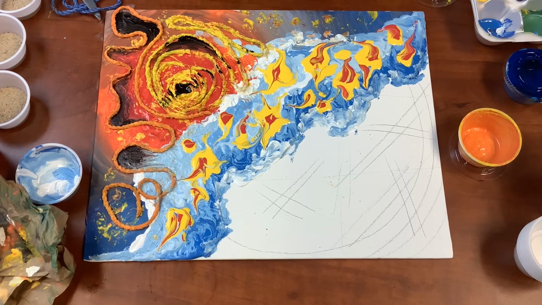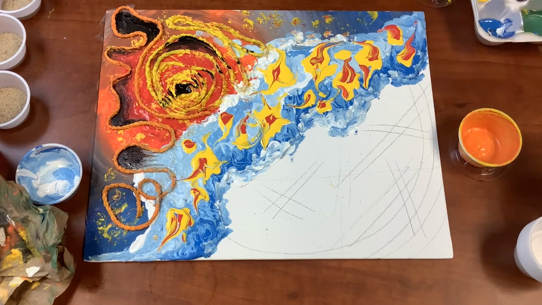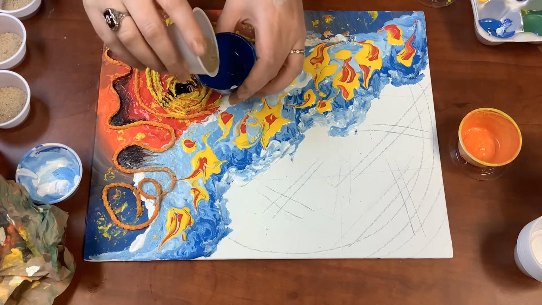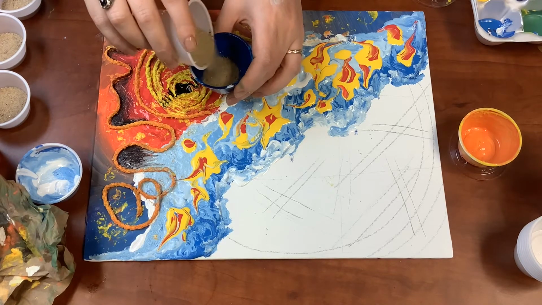All right, so over here we're going to be doing some crosses, some crossing. So what I'm going to do is I do want some texture over there, but not a lot. And I think what I want over there is dark purples and dark blues with hints of some of the other colors. So I'm going to go ahead and grab some sand and add it to my blue, but not too much.